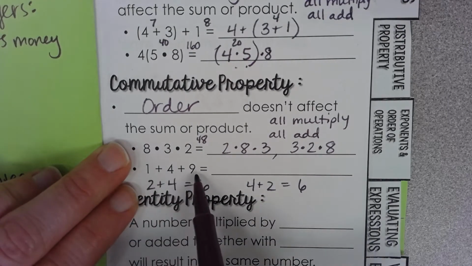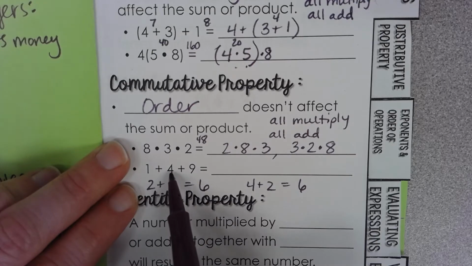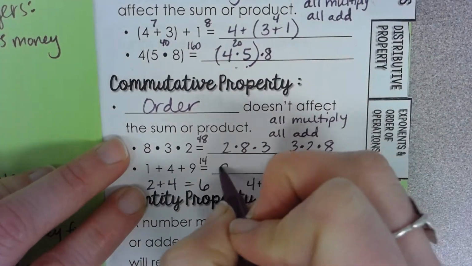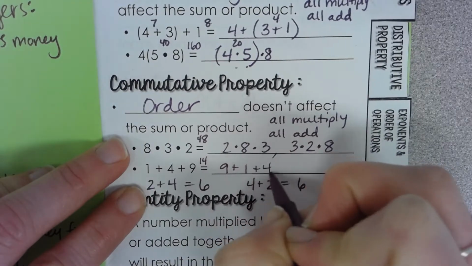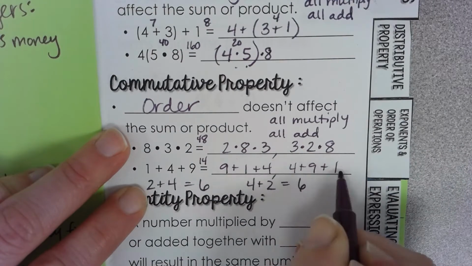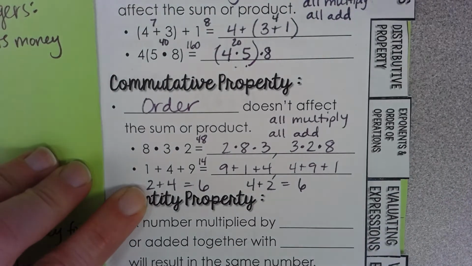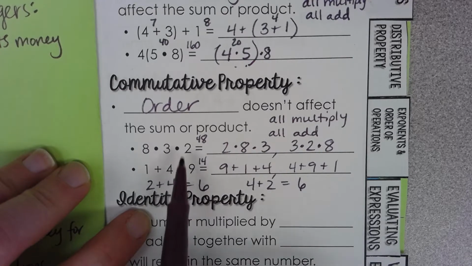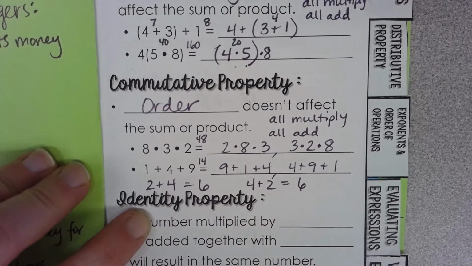Now, same thing with add. 1 plus 4 plus 9. I know that 1 plus 4 is 5, 5 plus 9 is 14. So I know I'm going to get an answer of 14, but I could also do 9 plus 1 plus 4. I could do 4 plus 9 plus 1. It doesn't matter what order, I'm still going to get 14 as my answer. All right, so that is commutative property: all add or all multiply.